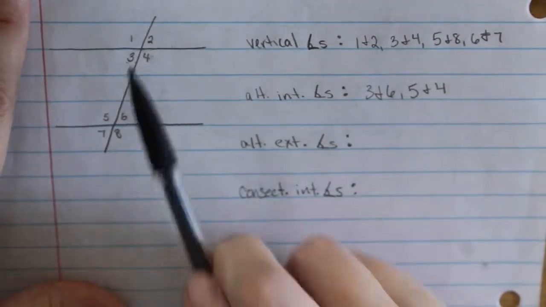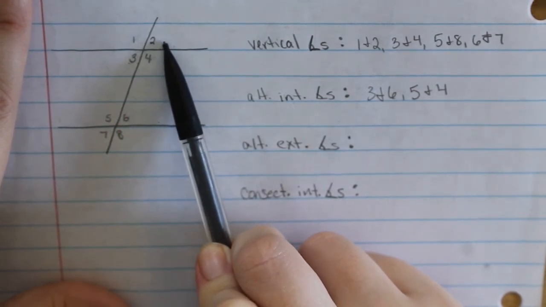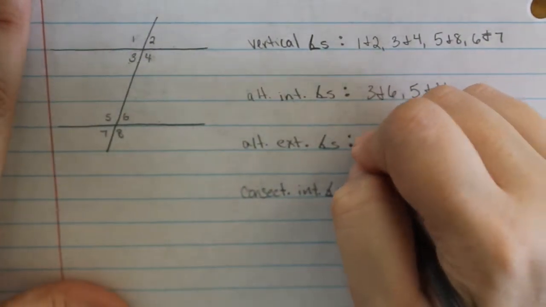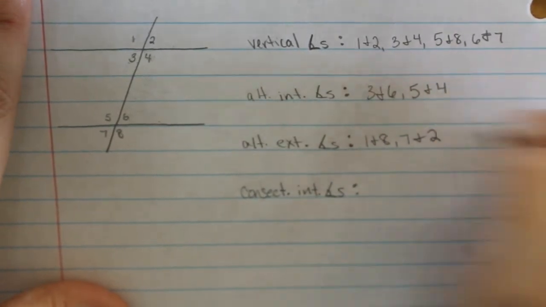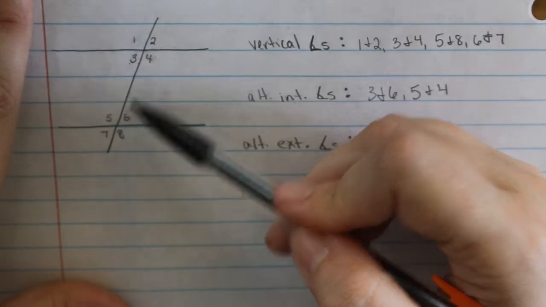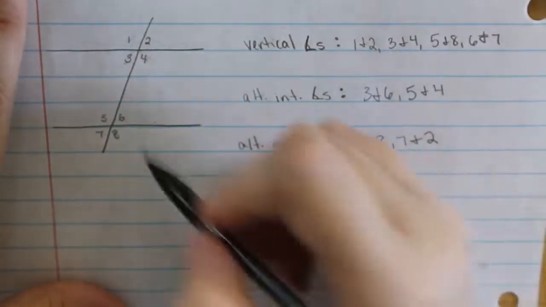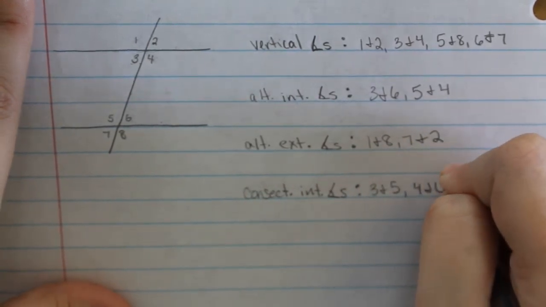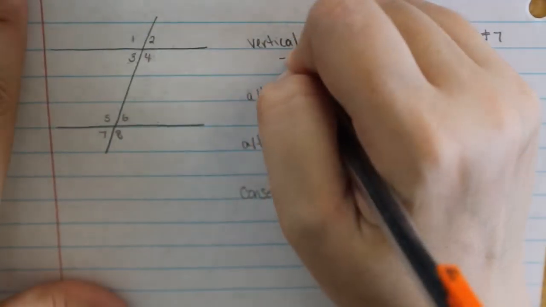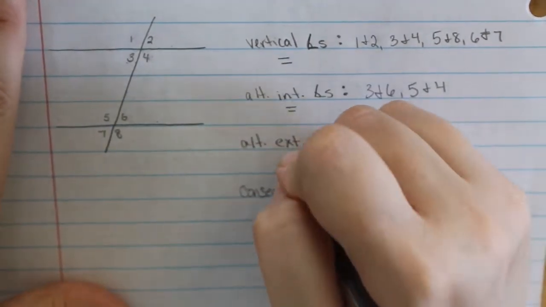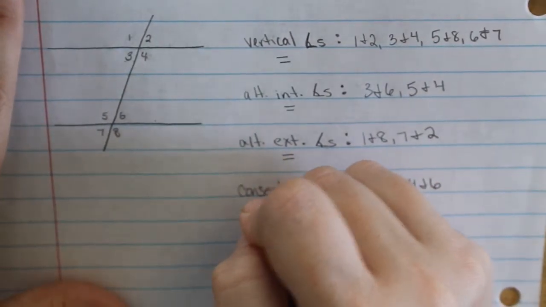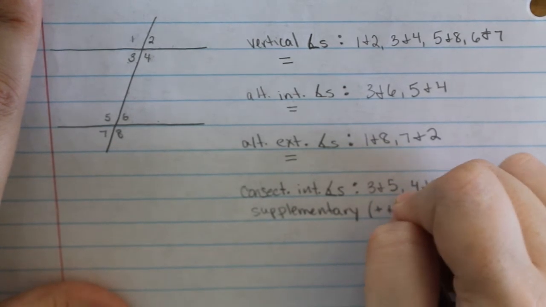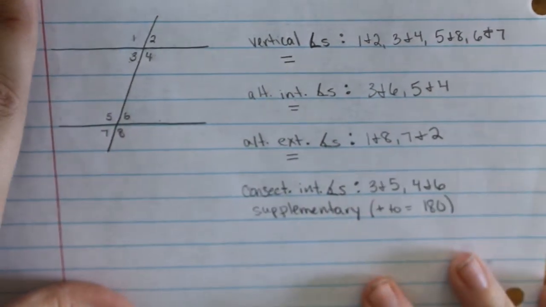Okay, alternate exterior follows the same thing. 1 and 2, they're not alternate exterior because they're on the same line. So I'm going to do 1 and 8 and 7 and 2. And then I've got consecutive interiors. They are on the same side of the line. So that would be 3 and 5 and 4 and 6. Okay, one thing I want to talk to you about here. Vertical angles are equal. Alternate interior angles are equal. Alternate exterior angles are equal. Consecutive interiors are supplementary. They add to equal 180. Okay? Keep this in mind when you have these.